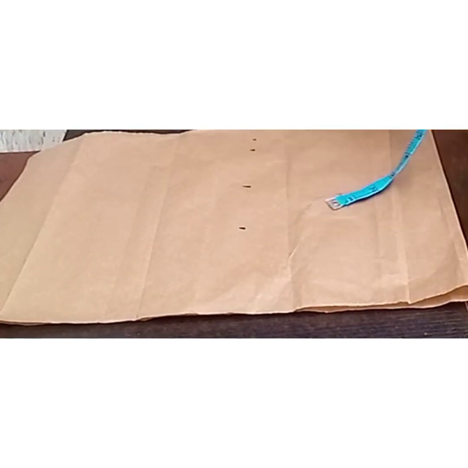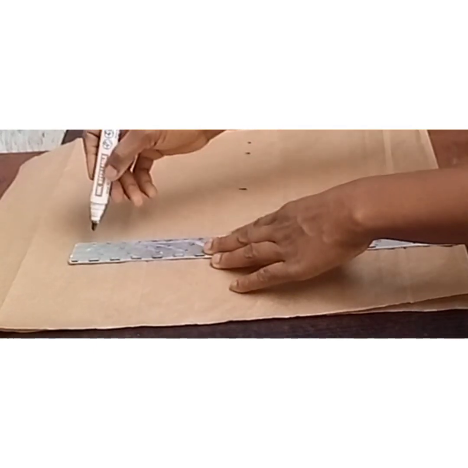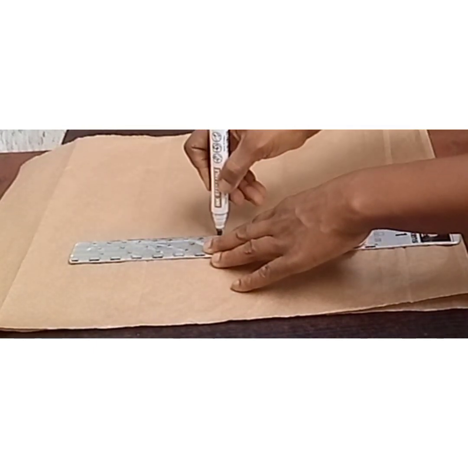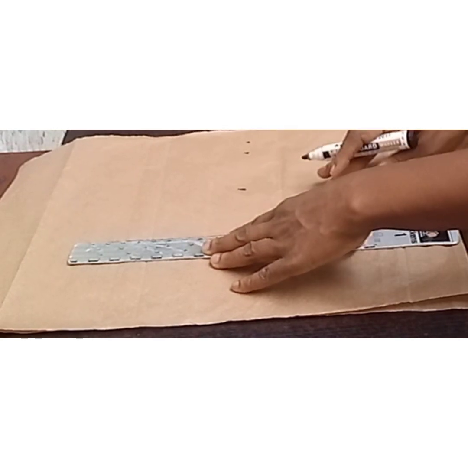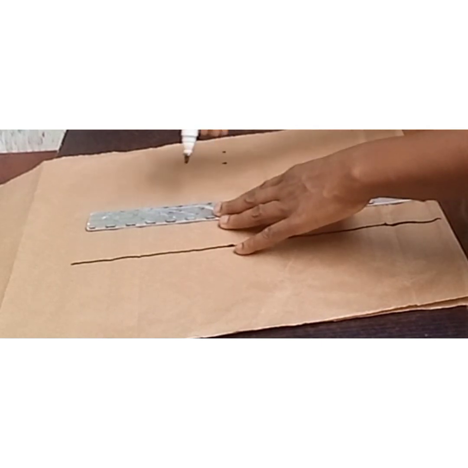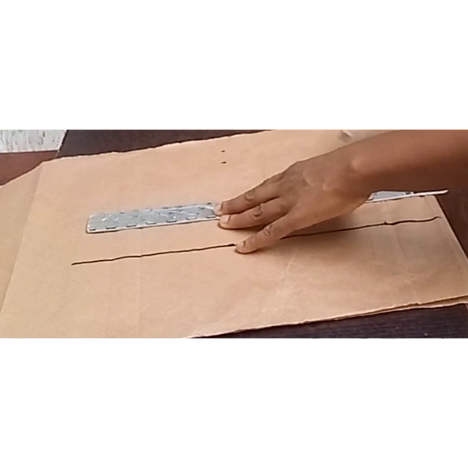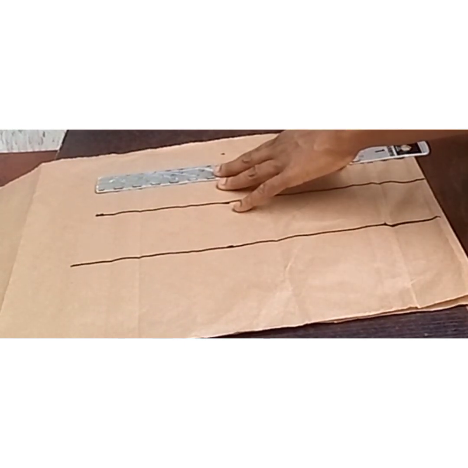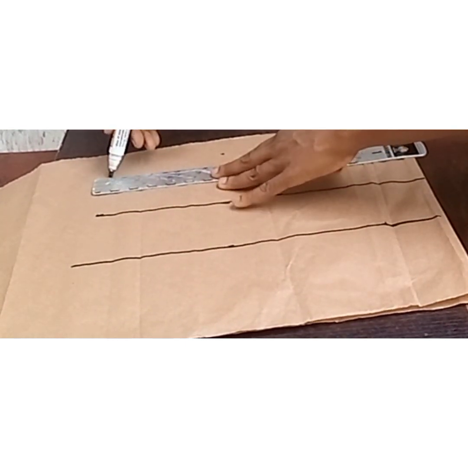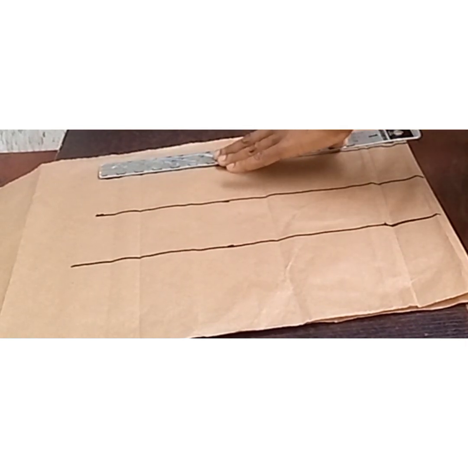Alright. So now I'm going to mark the vertical measurement into a straight line. So that's the bust point. Make it into a straight line. The bust point, the under bust, the waist or rather half length, and the sewing allowance.